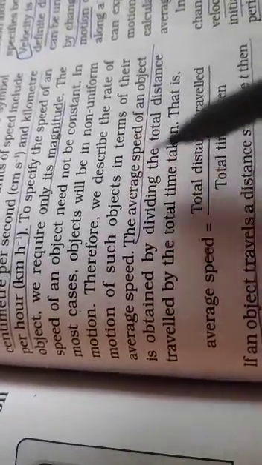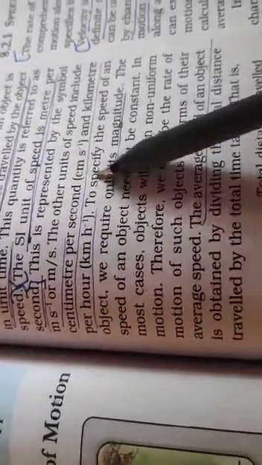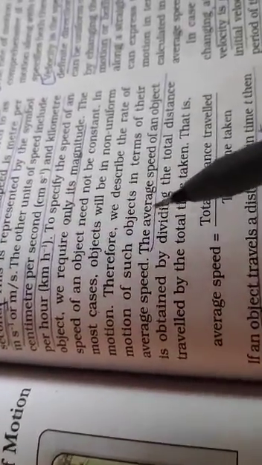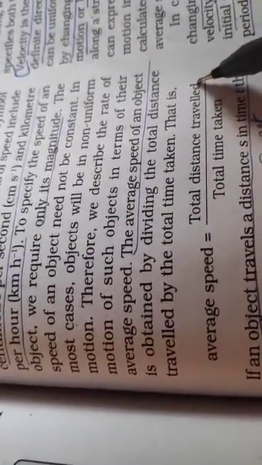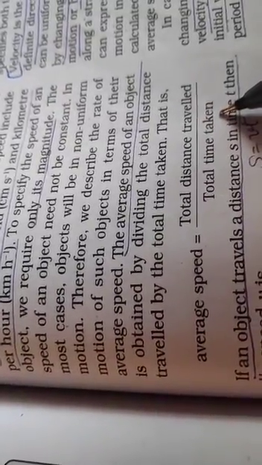So what does an average speed stand for? Speed is distance upon time, but normally when we talk about speed of any person, any object which is moving, it is generally the average speed. Average speed stands for total distance which has been travelled upon total time taken.